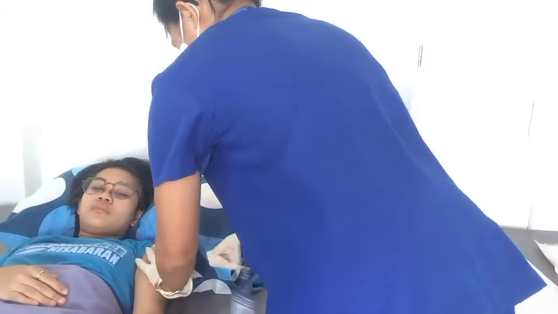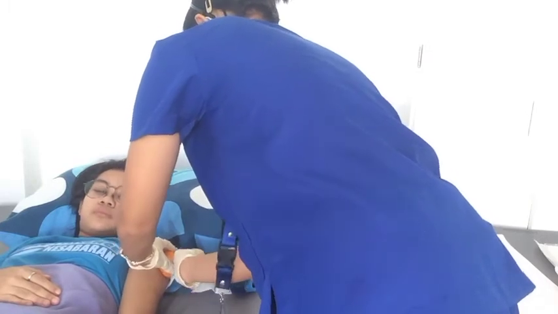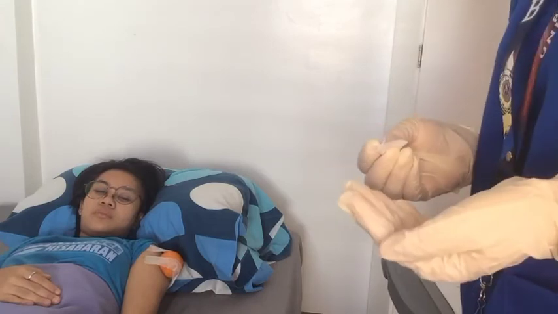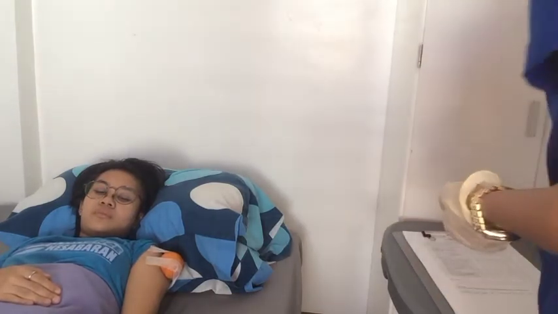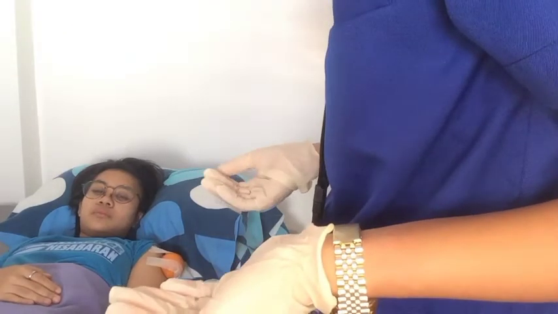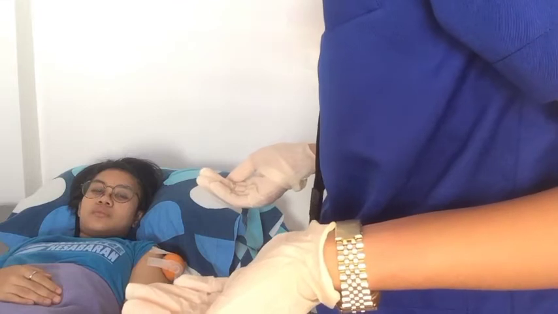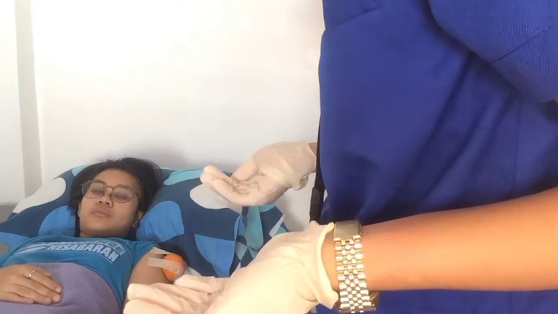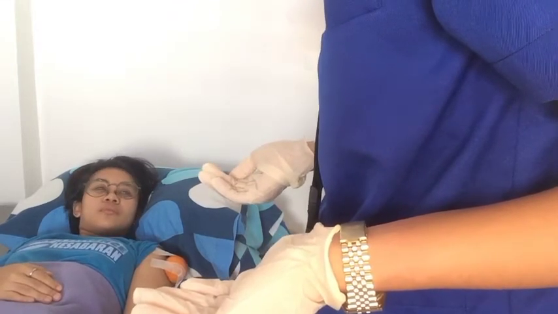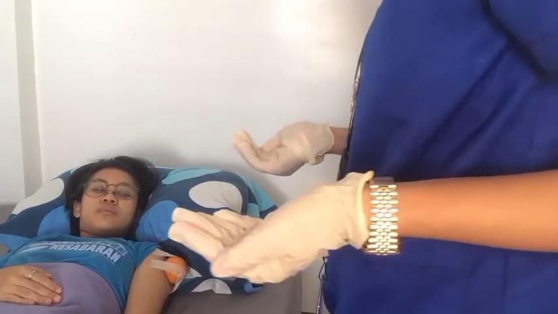Ma'am, may I just straighten your arm? So my patient here is lying in a supine position. Next is transfer and hold the swab between the third and fourth fingers of your non-dominant hand in readiness for needle withdrawal, or position the swab on the client's skin above the intended site. Allow the skin to dry prior to injecting the medication.